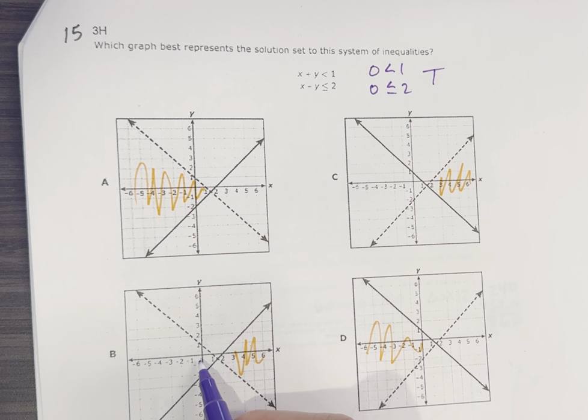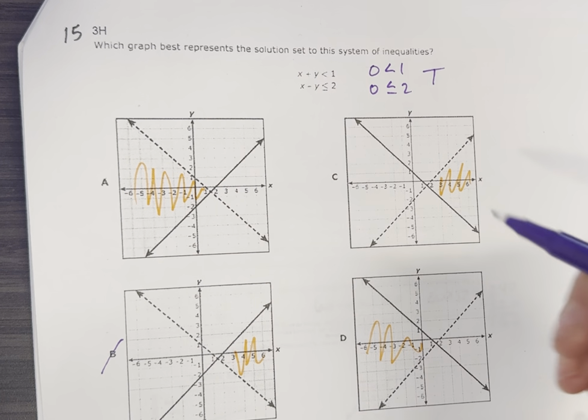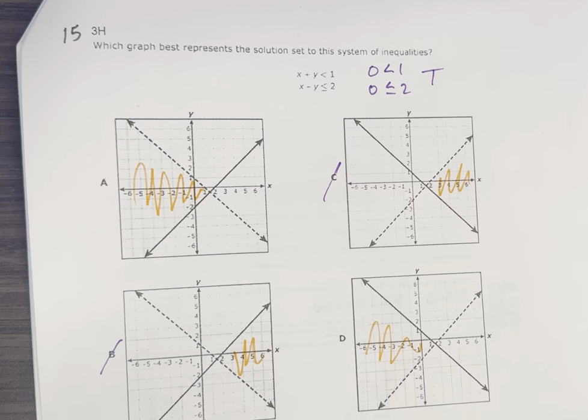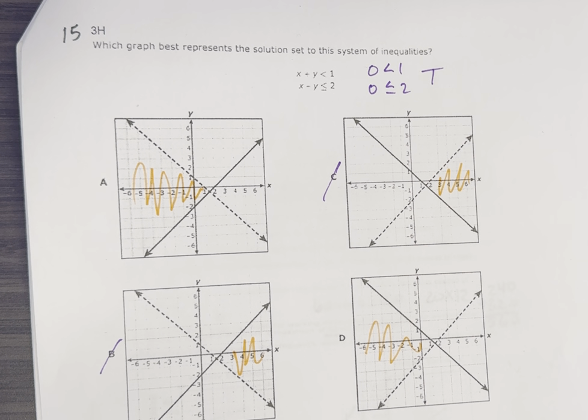Is the origin shaded on B? No, it's shaded over here. So I can omit B and C. Okay? So now I only have to look at two graphs. So let's just look at the dashed line.